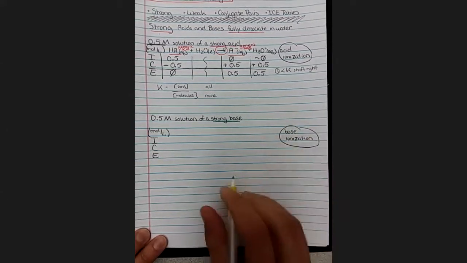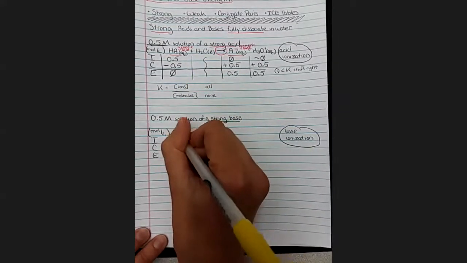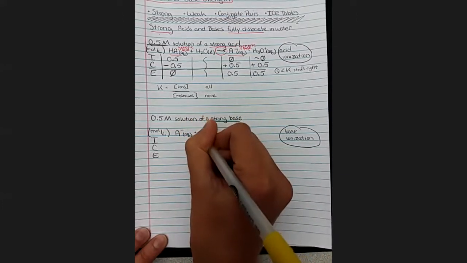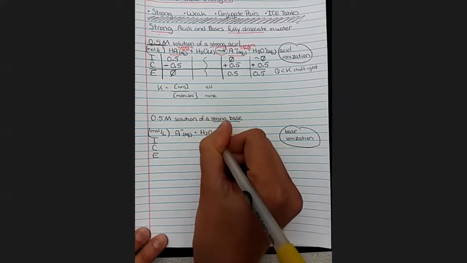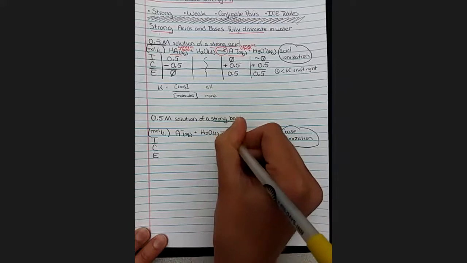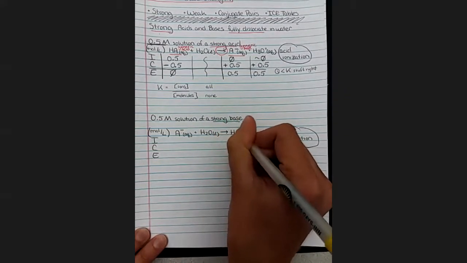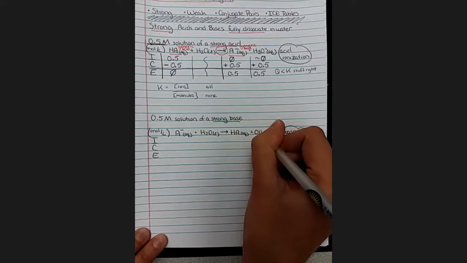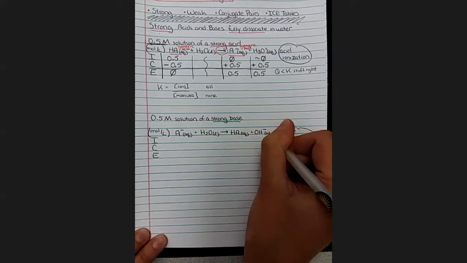Another good one to remember. And we're going to write it in generic terms just like we did up here. So generic base, aqueous, plus water as a liquid, goes all the way to generic acid, aqueous, and hydroxide, aqueous.